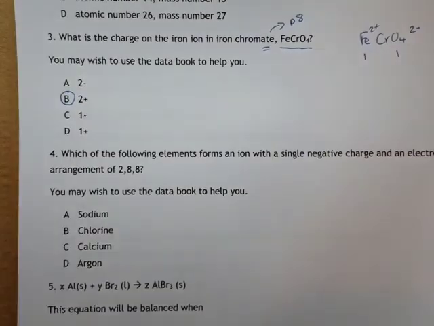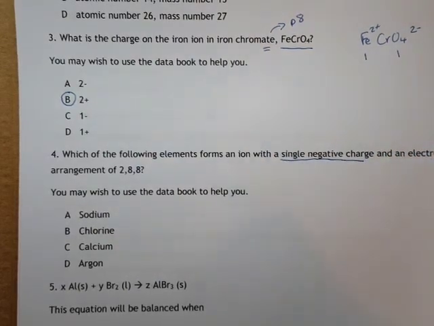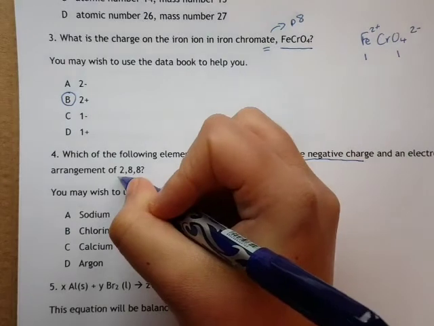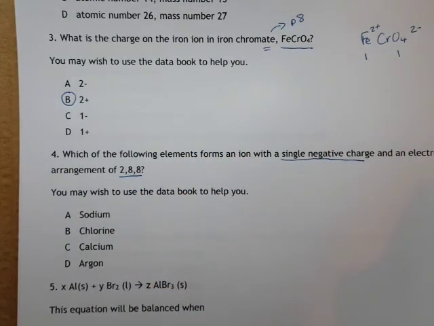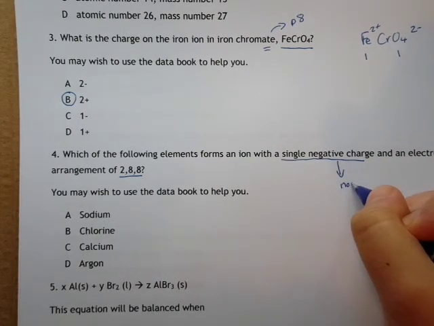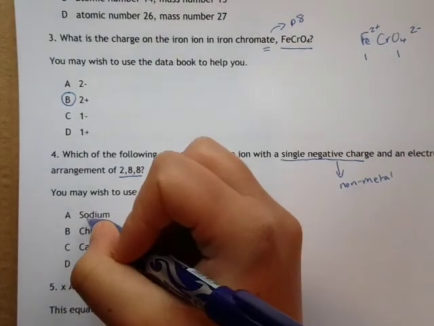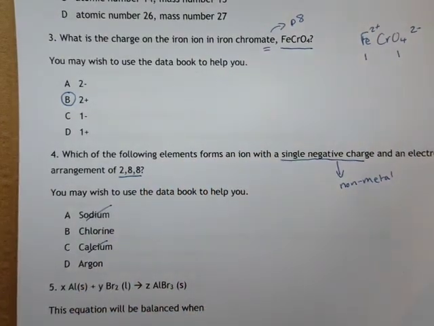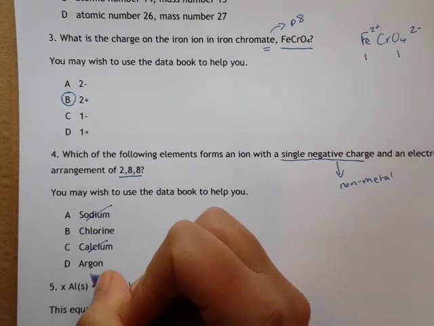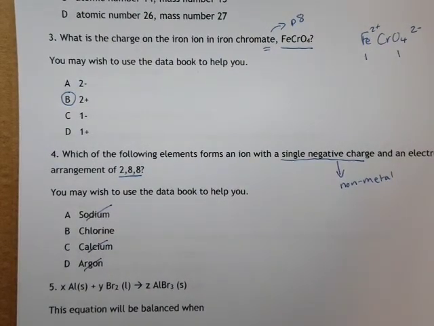Okay. Question 4. Which of the following elements forms an ion with a single negative charge and an electron arrangement of 2, 8, 8? Okay, so first of all we have to think, what type of elements might form negatively charged ions? Well, negatively charged ions are formed by non-metal elements. So actually straight away we can rule out sodium and we can rule out calcium. If you've got a good memory, you might also think, well, argon is a noble gas. I know that noble gases are unreactive. But you can also double check and think about the electron arrangement that the element would form.